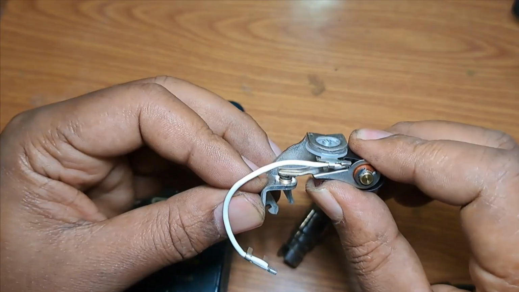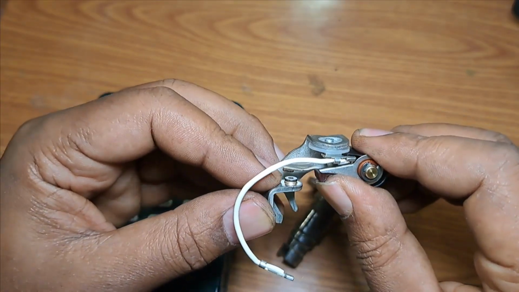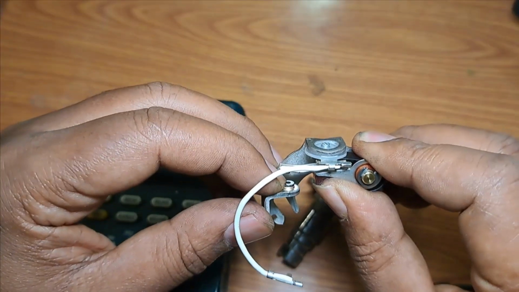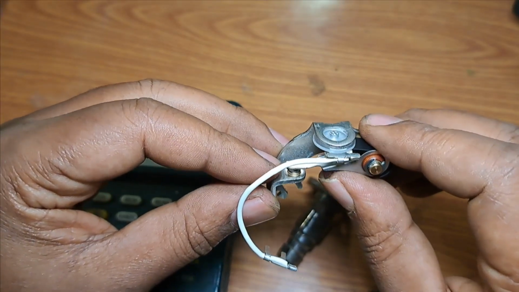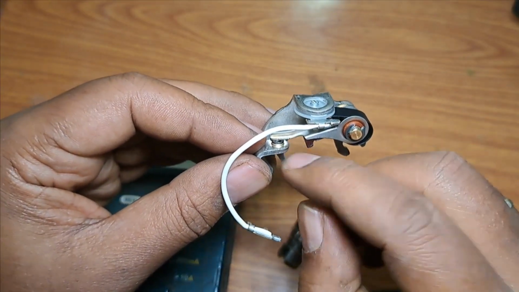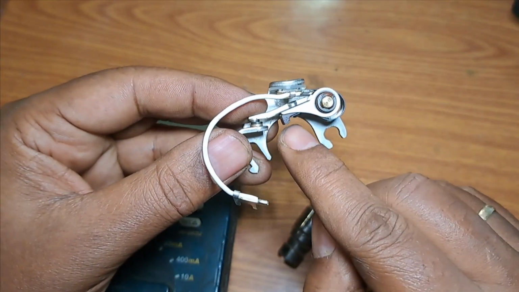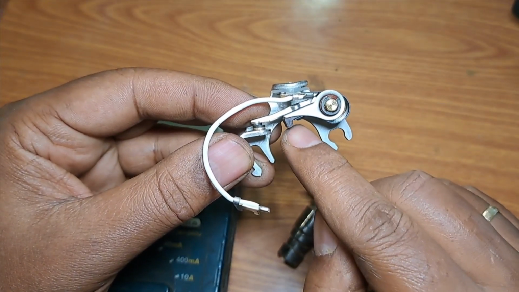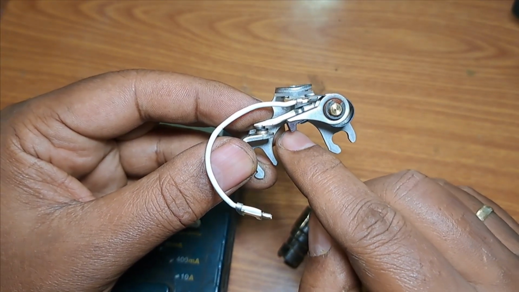The usual problems that happen on this type of contact point are pitting or burning of the contact, and normal wear of the electrical contacts. If there is excessive electrical arcing, that can pit them. And the other problem is excessive wear on the rubbing block, which can cause a worn rubbing block.